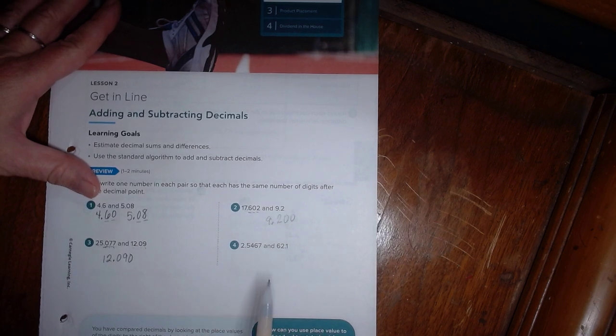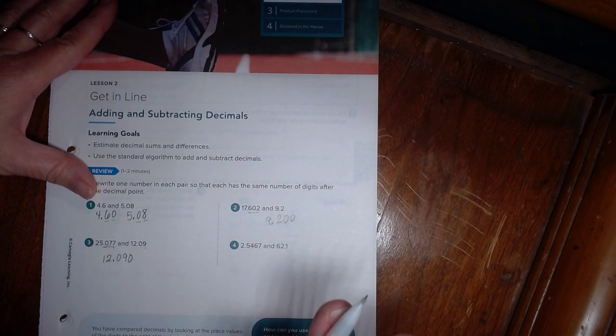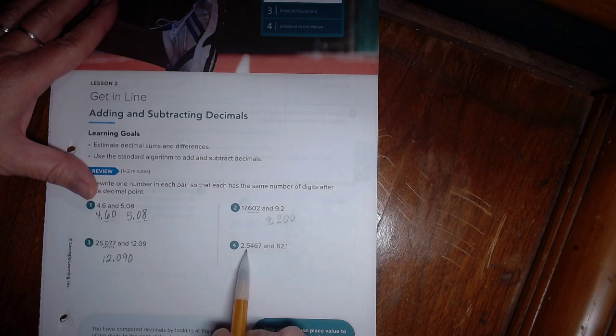Okay, this one's a little bit trickier to read, but we can do this. So 2 and. Then you read the number as if it's just a normal non-decimal number, 5,467. And then we read what place value it's in. The last digit is in what place. So we have the tenths, the hundredths, the thousandths, the 10,000ths. So this is read 2 and 5,467 10,000ths. And then the other number we have is 62 and 1/10.